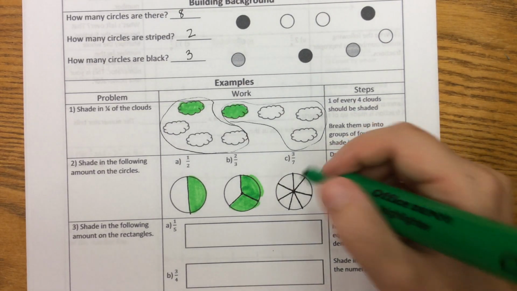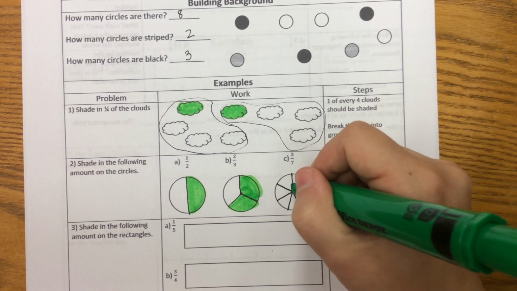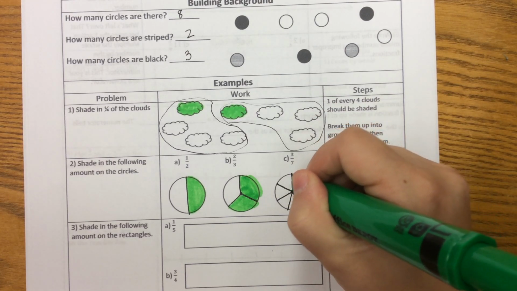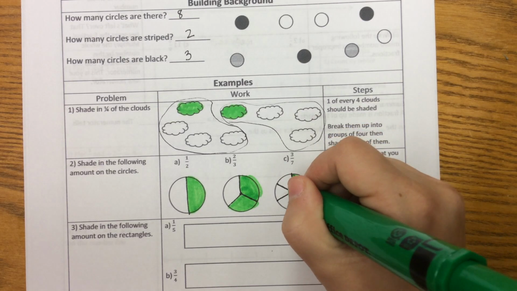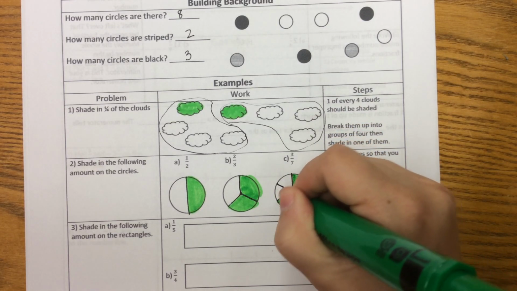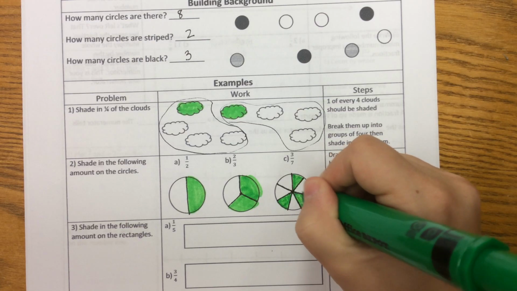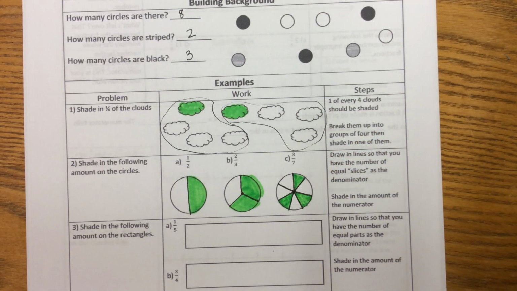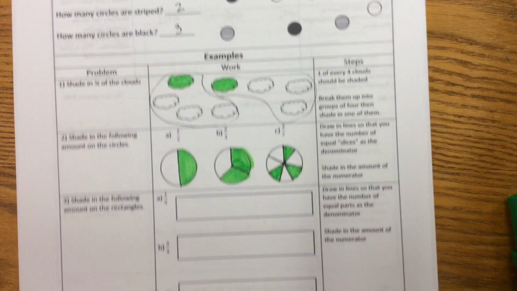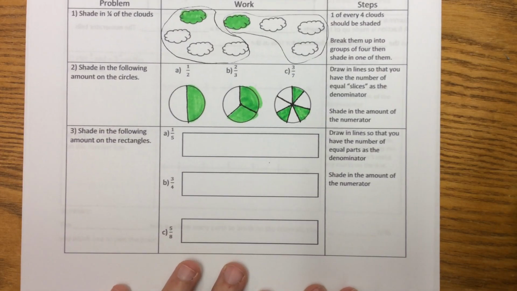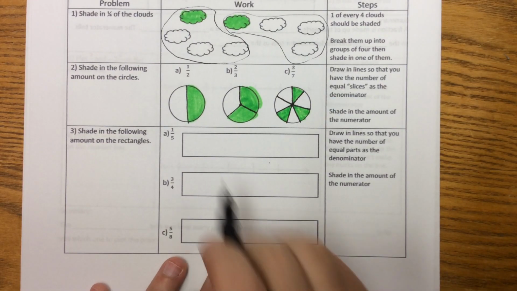Okay? And we need 3 of them shaded in. It doesn't matter which 3. So I'm going to go 1, 2, 3. Doesn't matter which 3, as long as there's only 3 of them shaded in. Okay, number 3, we're going to shade in the following amount of the rectangles.